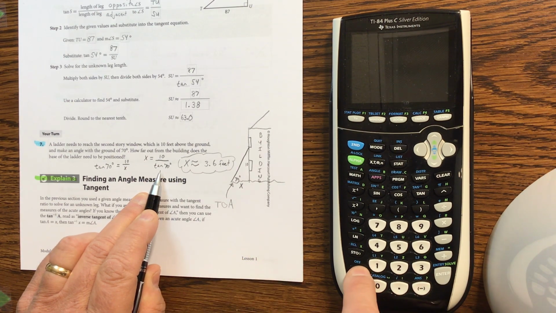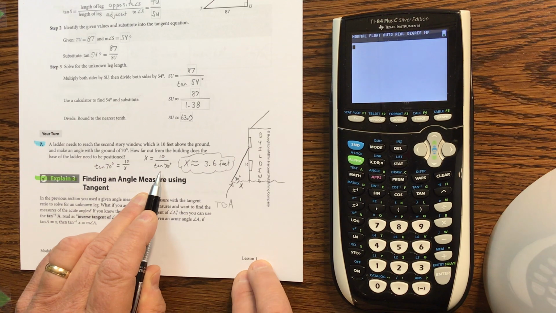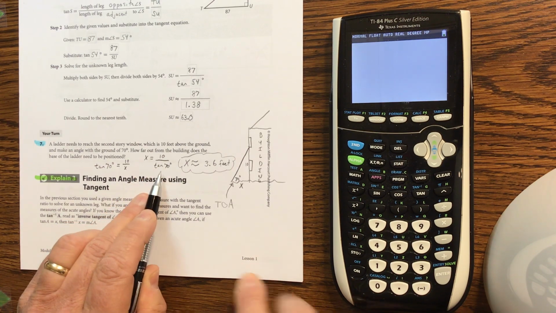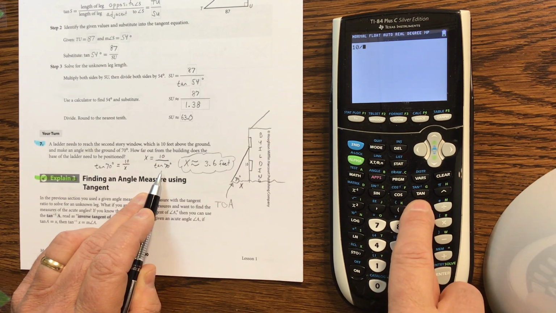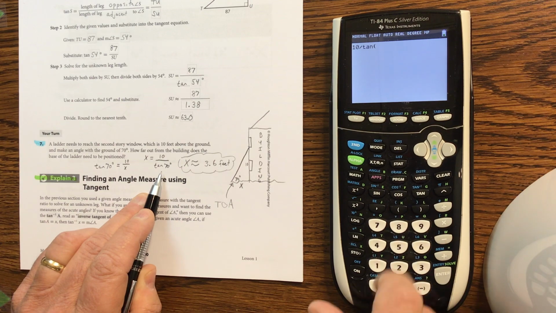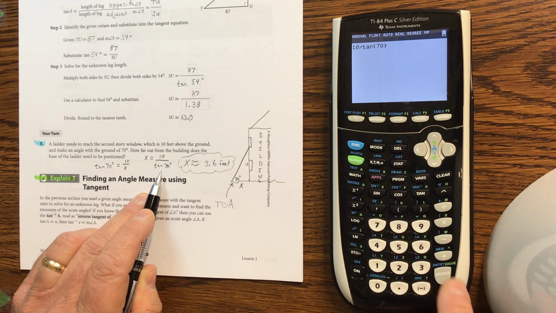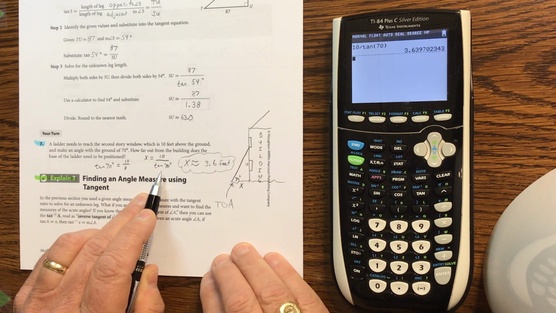And I thought right now would be a good time to show you how to do this by your calculator. So again, it's very simple. You go 10 divided by, find the button that says TAN, tan of 70 degrees. Hit enter. And you get 3.639.